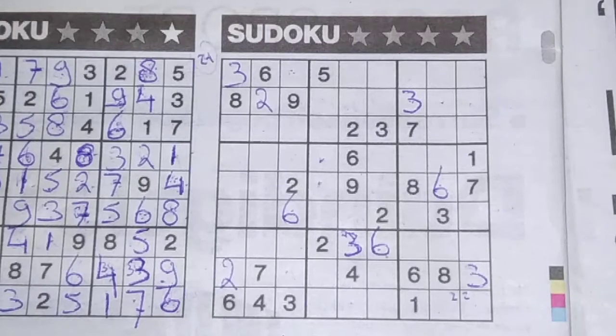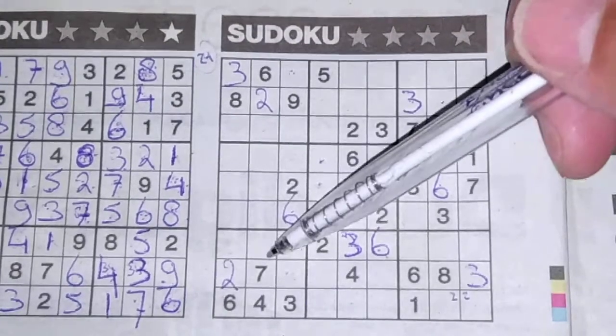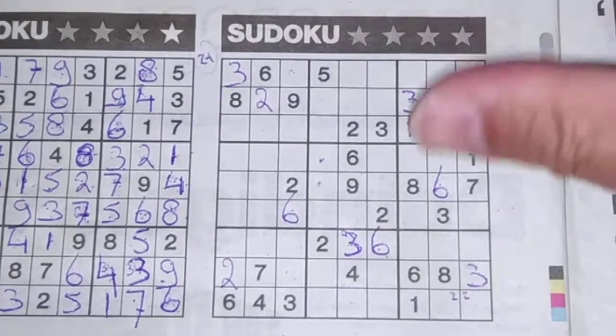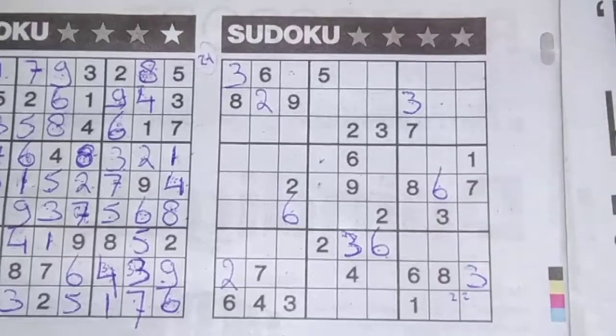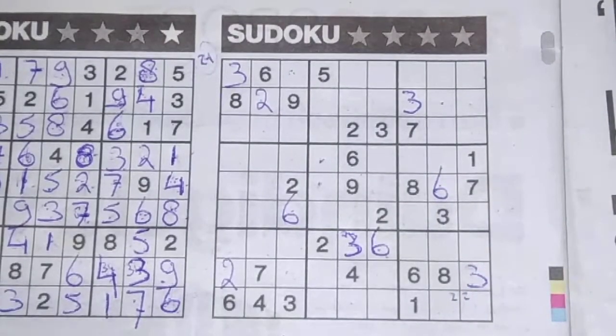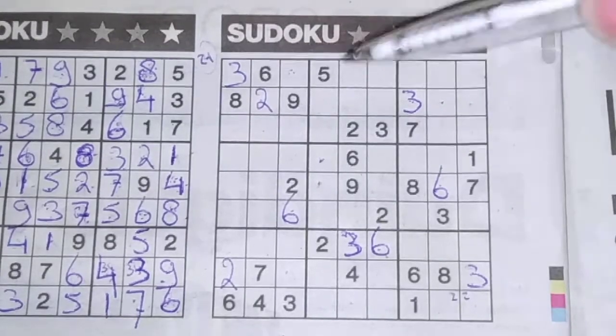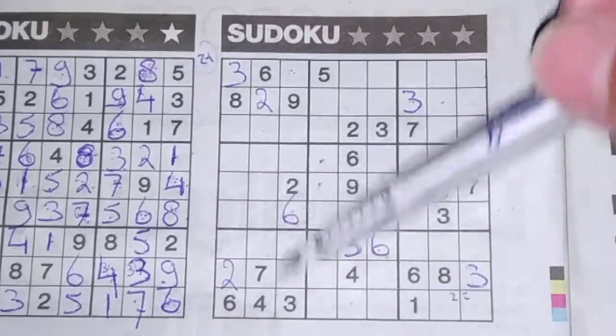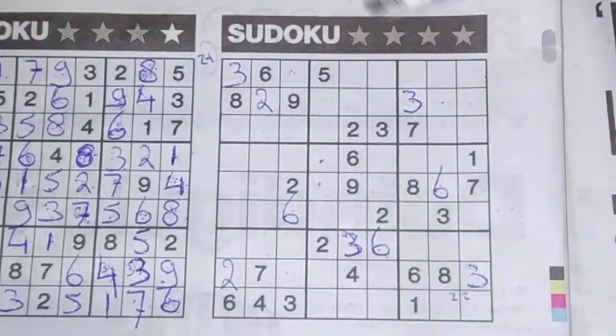How about the number? I see something up here. Alright, in this big square, 4 missing numbers. One of the missing numbers is 9.